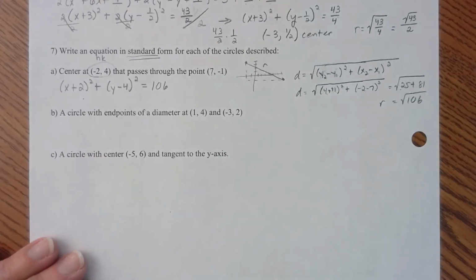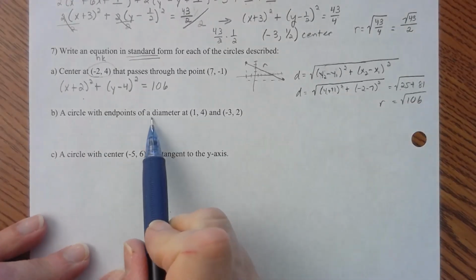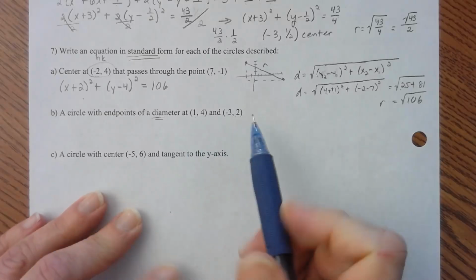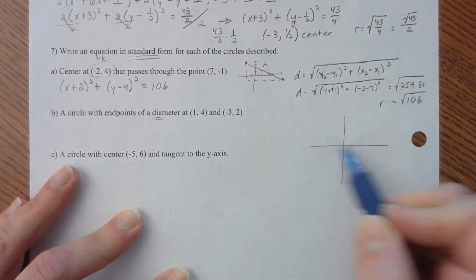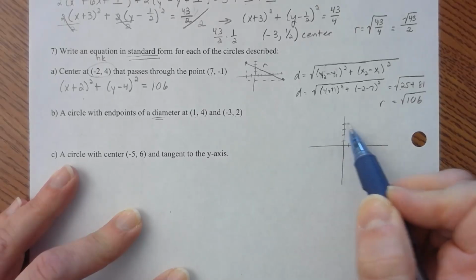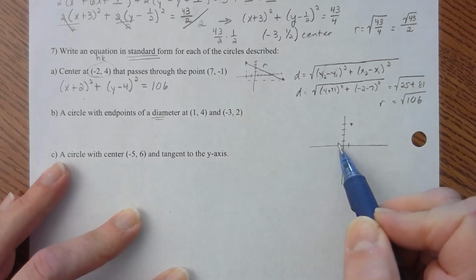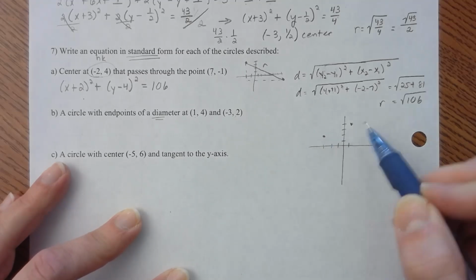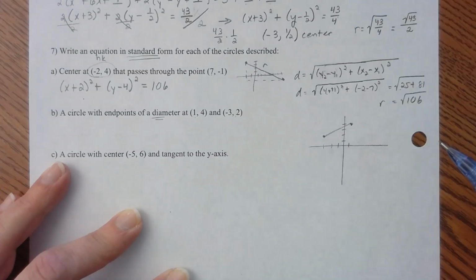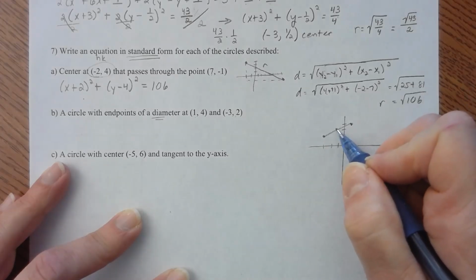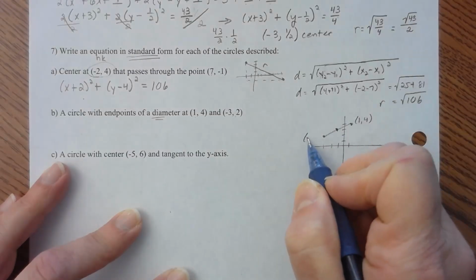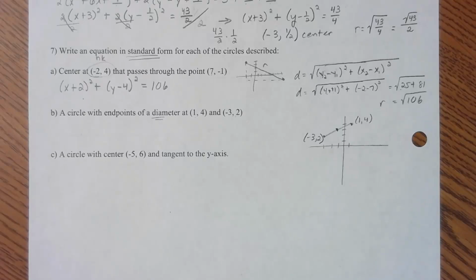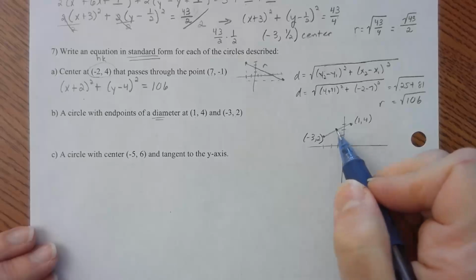Next one. This circle has endpoints of a diameter 1, 4, and negative 3, 2. So again, I'm going to draw a little sketch just so I can see what we've got here. 1, 4, 1, 2, 3, 4. Negative 3, 2. 1, 2, 3, 2. This is the diameter of the circle. So that means in here is the center.